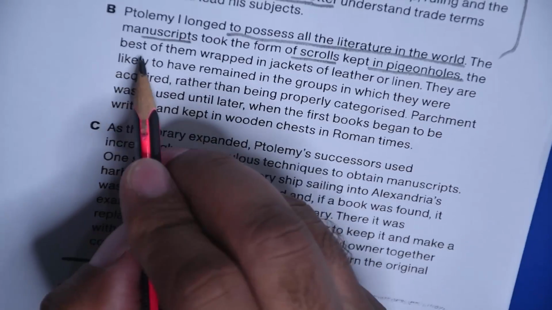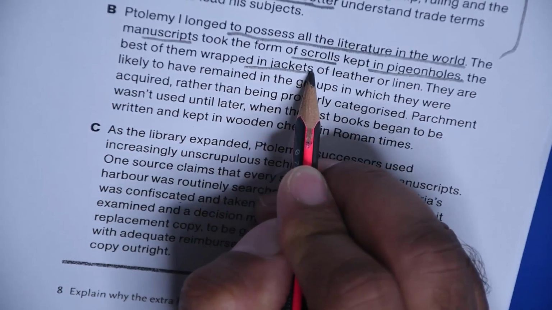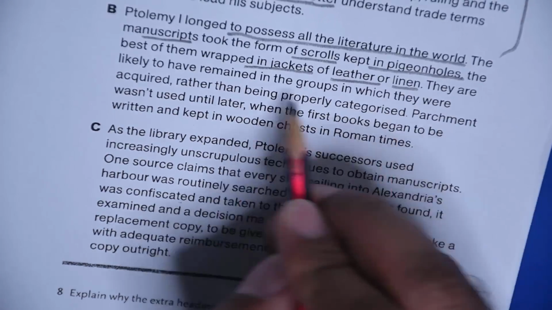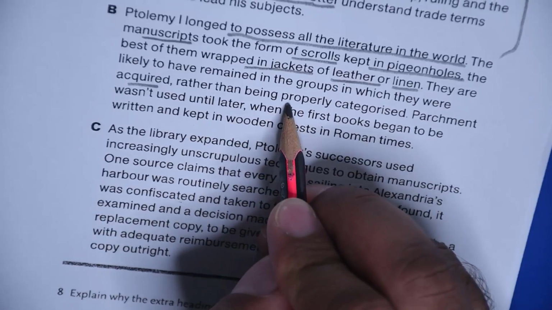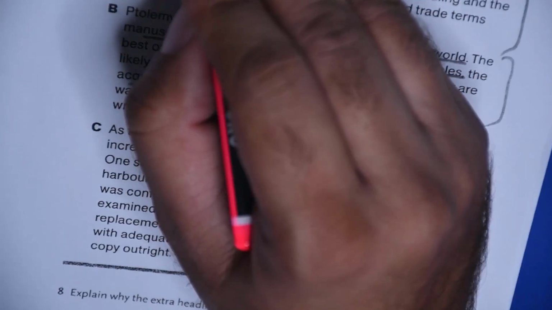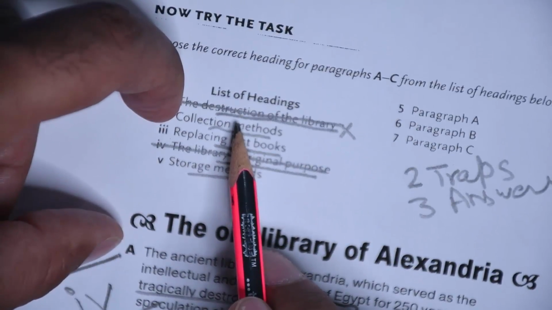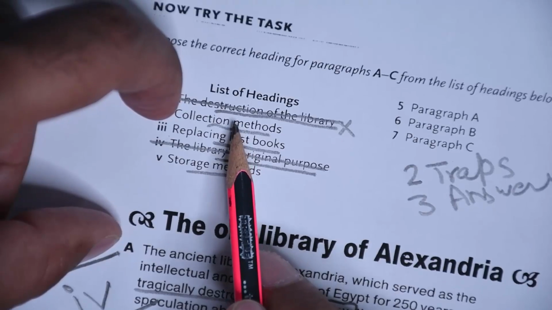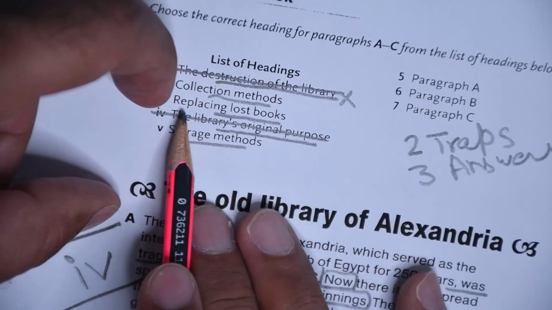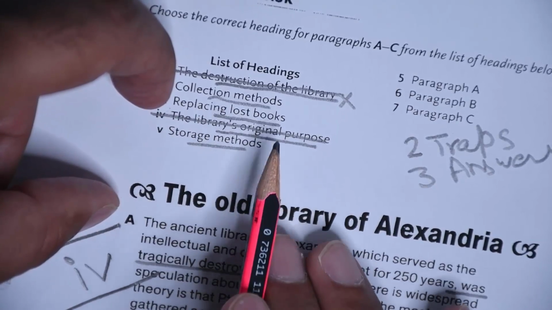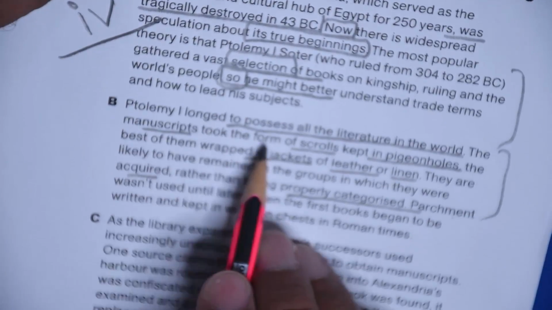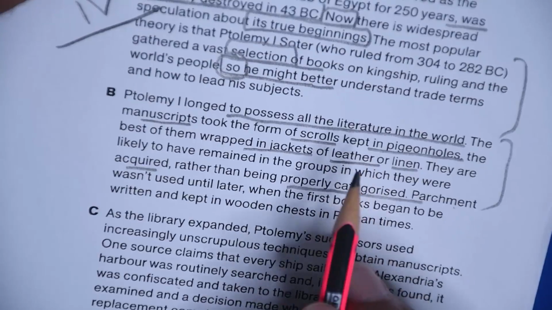Kept in pigeonholes, the best of them wrapped in jackets of leather or linen. They are likely to have remained in the group in which they were acquired rather than being properly categorized and all that. Now come back. Collection method, no. They did not talk about collection method. They only talked about how they kept them. Number 3, replacing lost books, not at all. Number 5, storage method, yes. How? Because it said the form of scrolls kept.